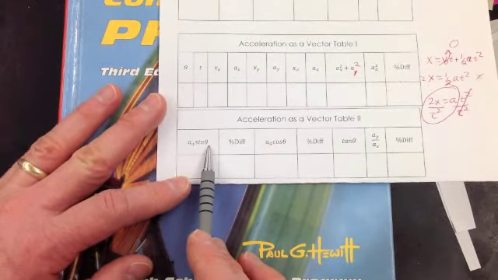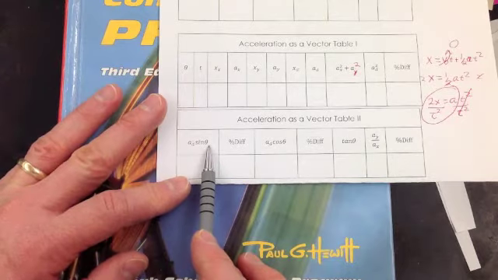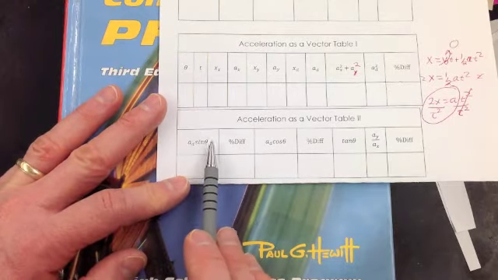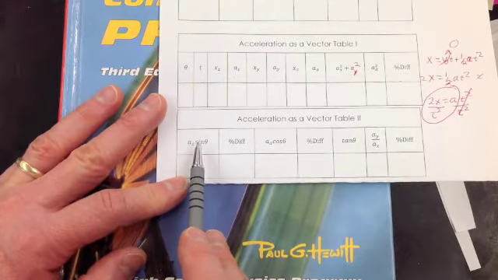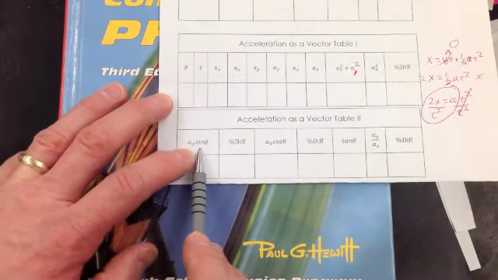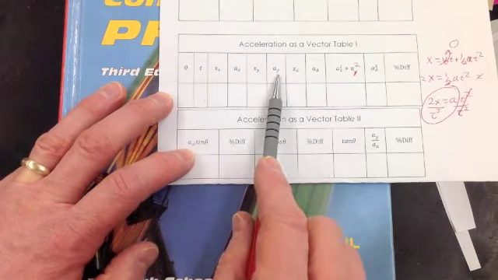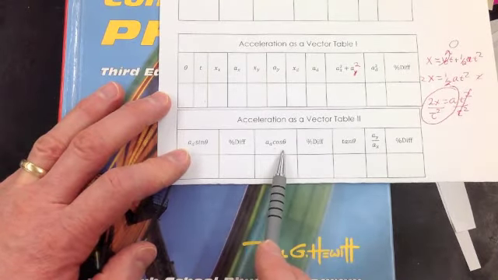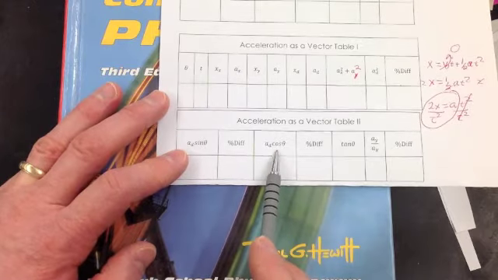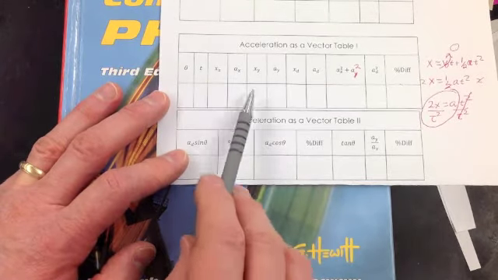Make sure your calculator's in degrees, especially calculus people, because you tend to use radians. We will do everything in degrees. And then I'll find the percentage difference between this, the sine, and my ay, and your instructions will remind you of that. Then I find the ad cosine of theta. I find the percentage difference between this and my ax.